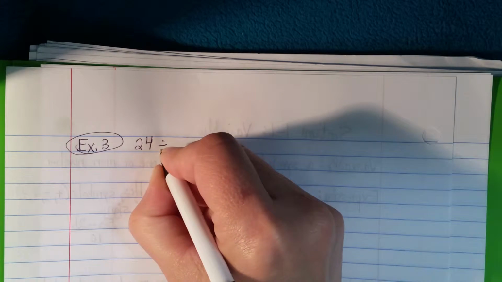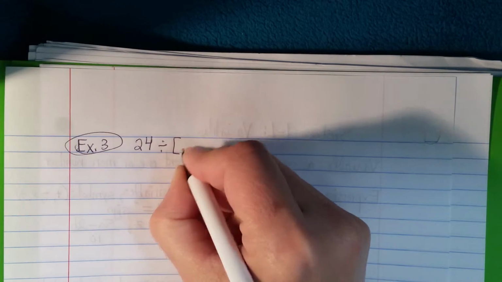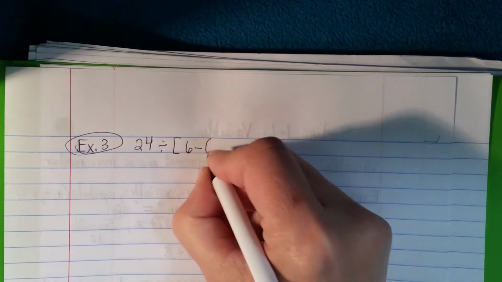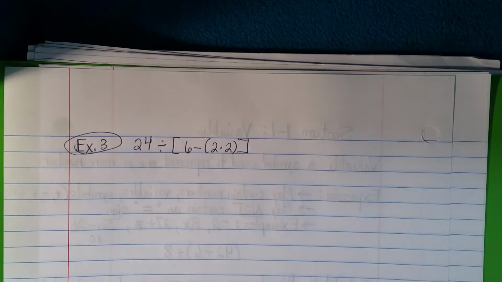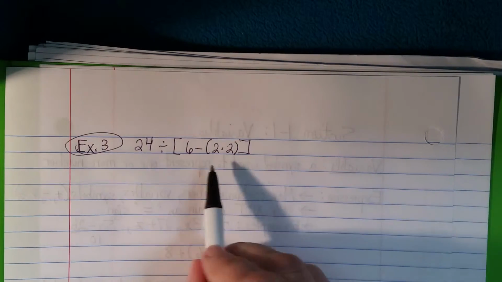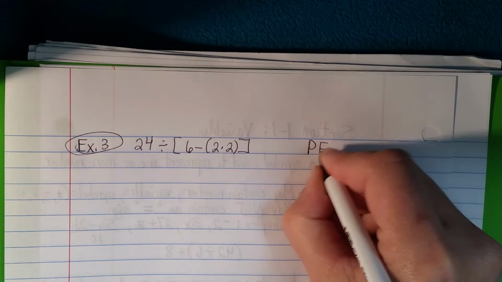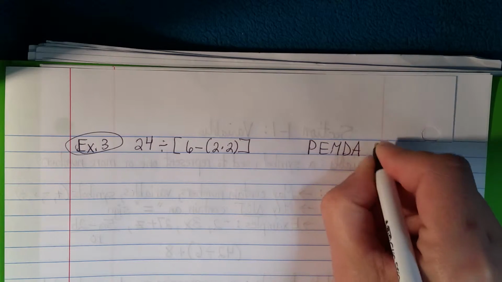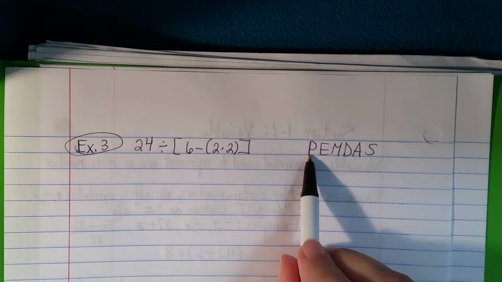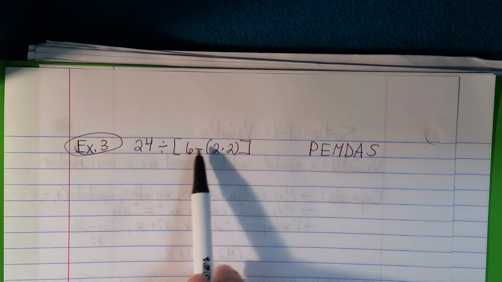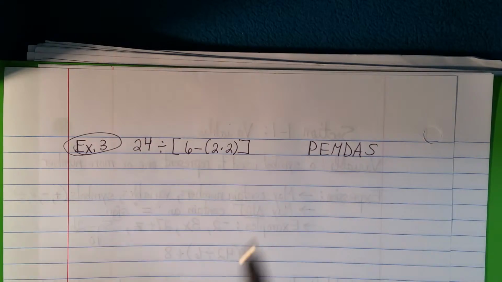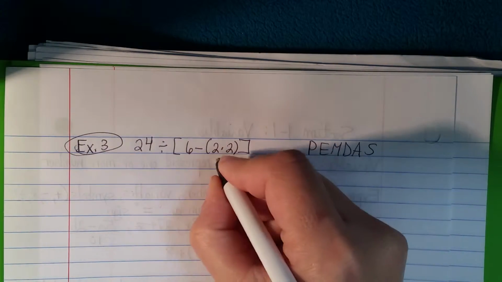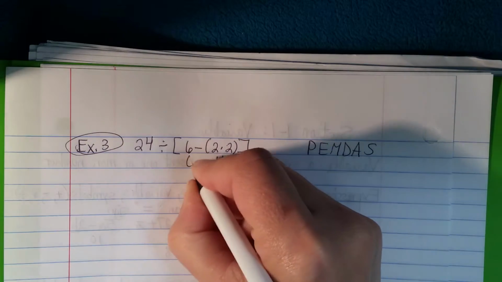24 divided by (6 minus 2 times 2). All right. It's a good idea to write this down as a reminder: parentheses first, or grouping symbol. We really have 2 grouping symbols, this inner parenthesis and this outer bracket. So you always do the inner one before the outer one. So I have to do the 2 times 2 and call this 4.